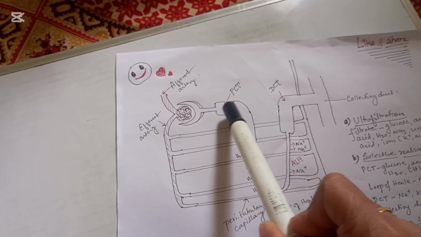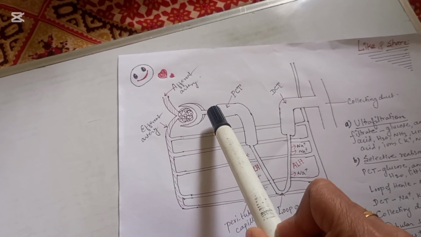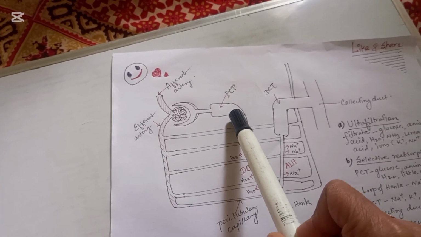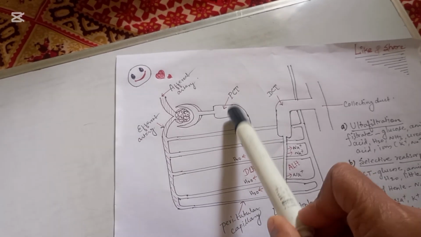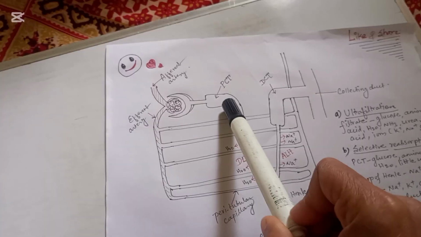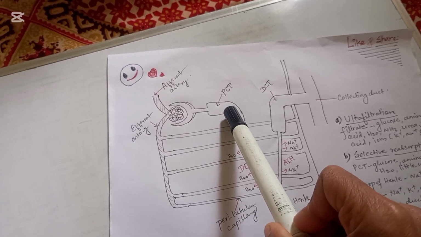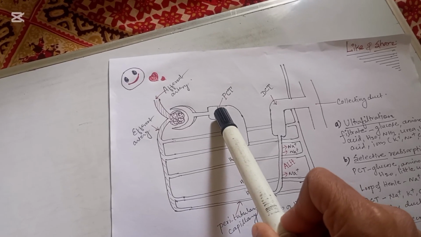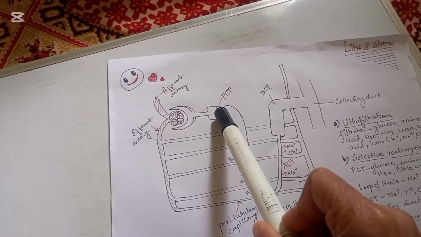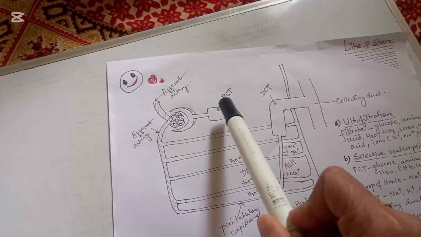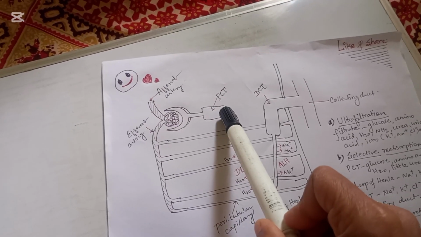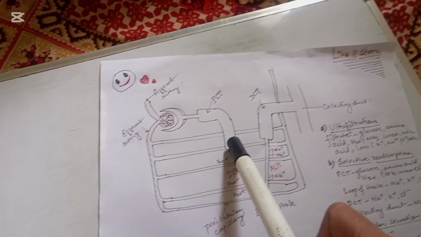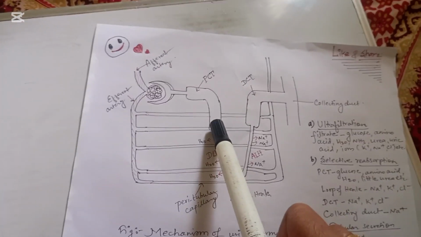After the ultrafiltration, the filtrate which has passed into the proximal convoluted tubule still contains nutrients, like amino acids, water, glucose, etc. Besides that, it also contains a little amount of urea, uric acid, and other particles. So in this region, there is the process of reabsorption.